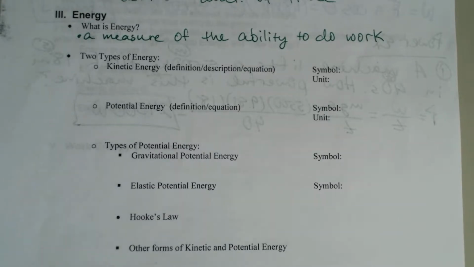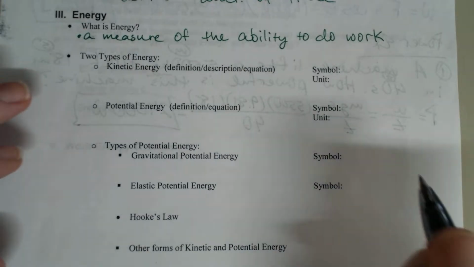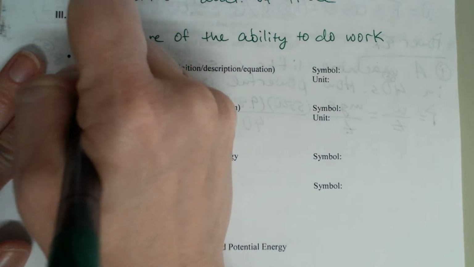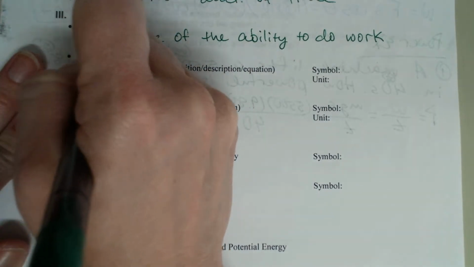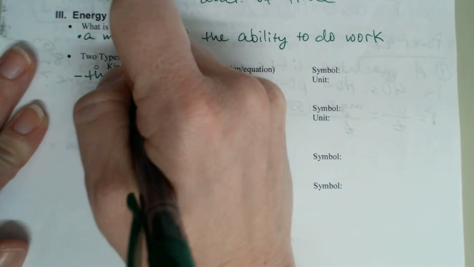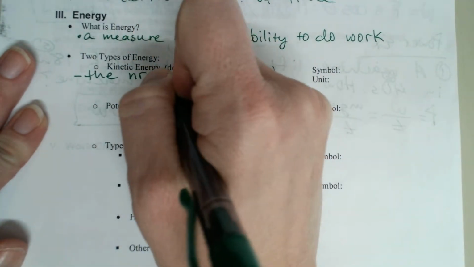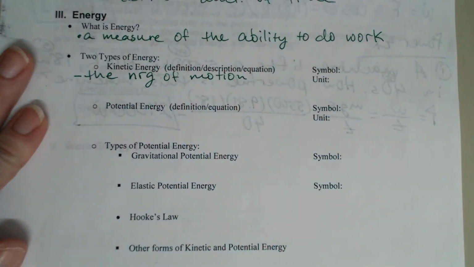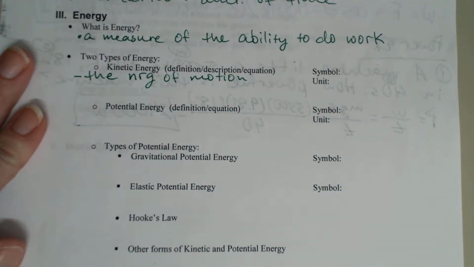There's two main types of energy. The first one is called kinetic energy, and this is the energy of motion. So that's what we'll define it as. I abbreviate energy to Nrg, so anytime you see that, that's what it is. Nrg of motion. So something has to be moving in order for it to have kinetic energy.